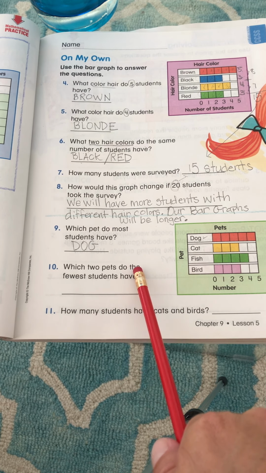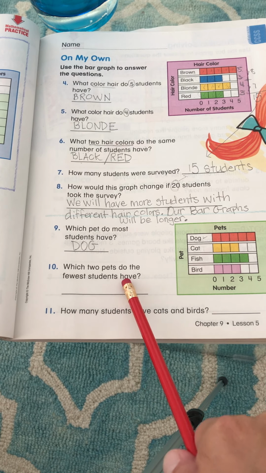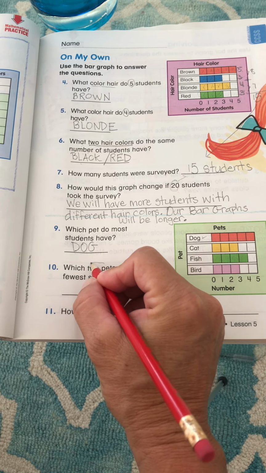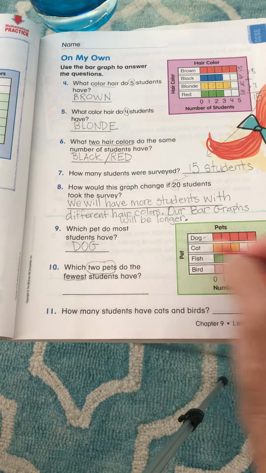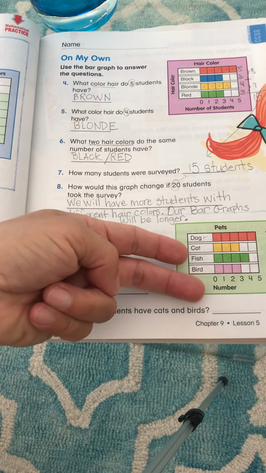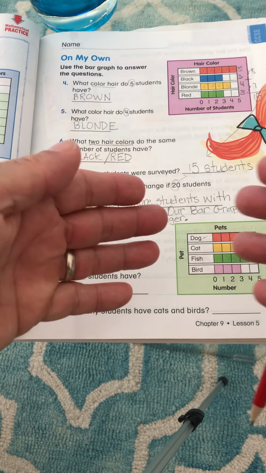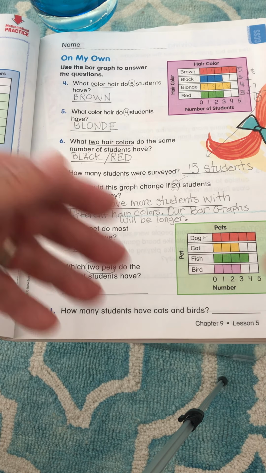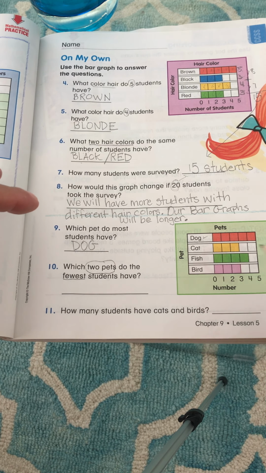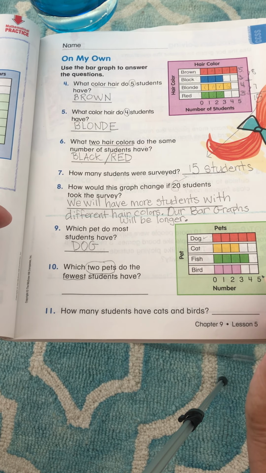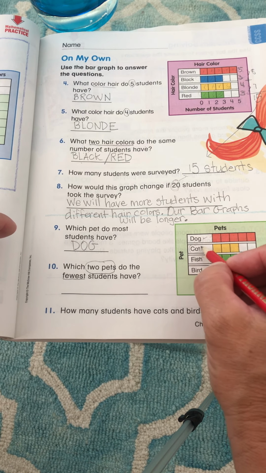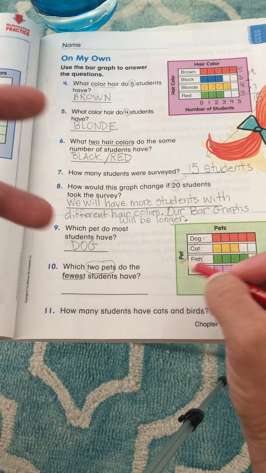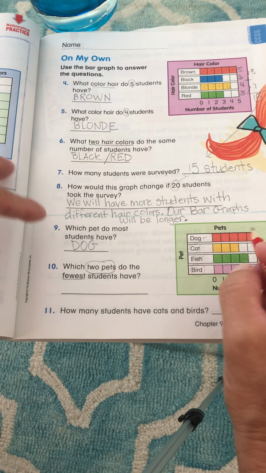Which 2 pets do the fewest students have? So we need 2 answers because it says 2 pets. And the other clue word here is fewest. So we're going to try to find the 2 pets that have the fewest or the shortest bar graph, the fewest number of students that voted for them. So I know it can't be the dog. And it looks like fish is more than cat and bird, so it's not going to be the fish. So I think it's these 2. These are the 2 fewest pets that students have.